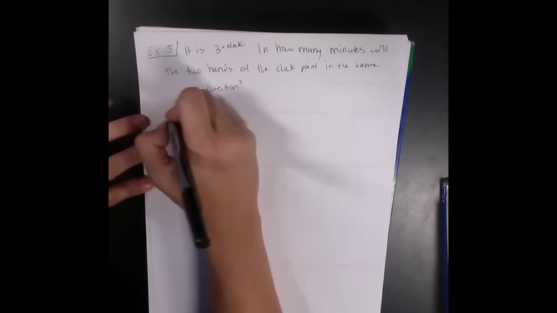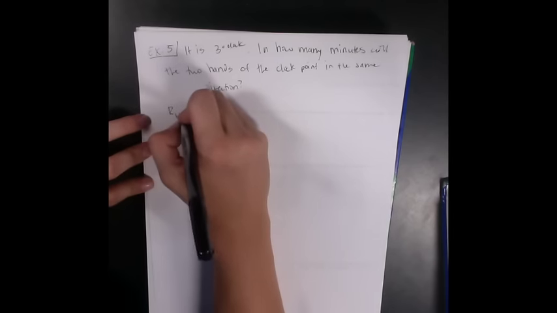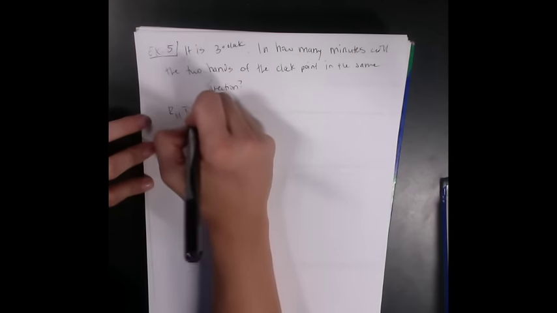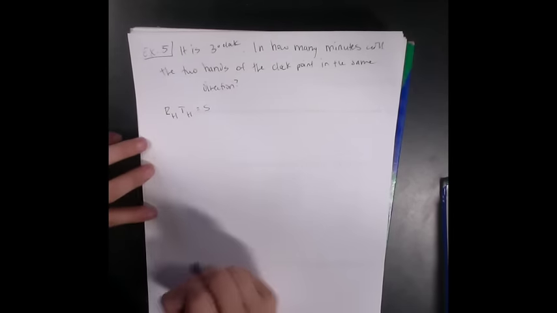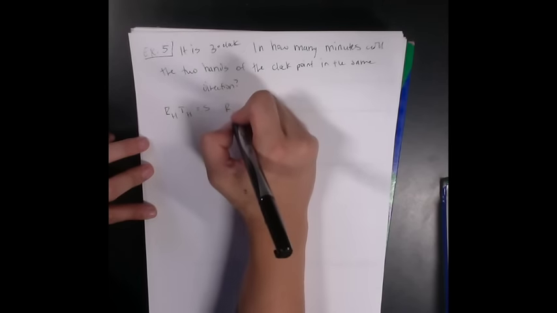Okay, so I will have the rate of my hour hand times the time of my hour hand equals space.